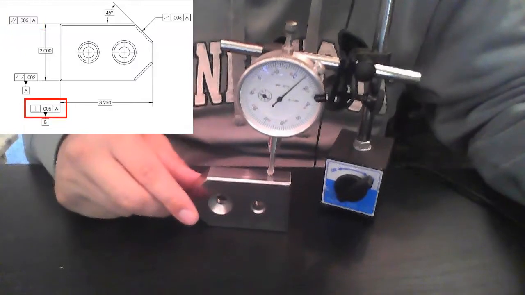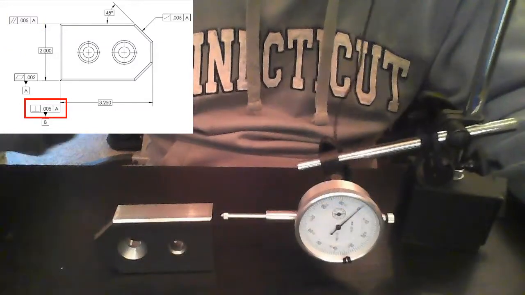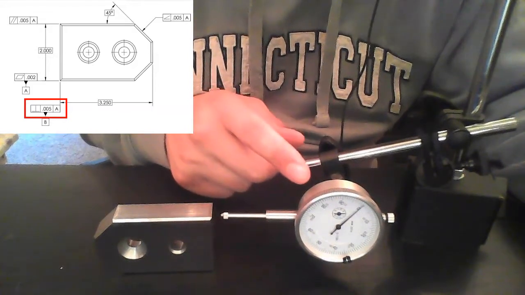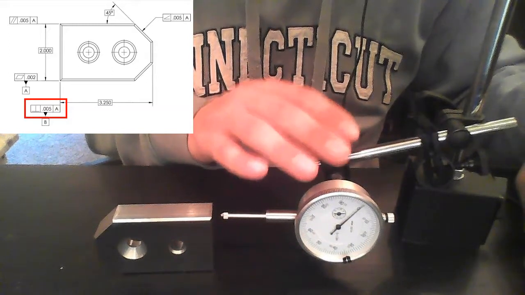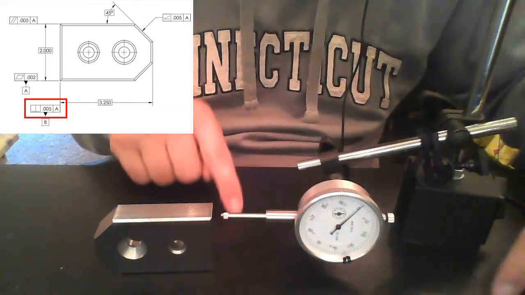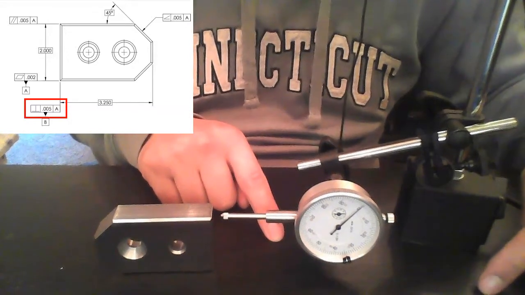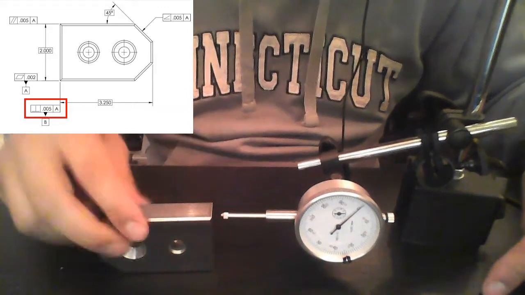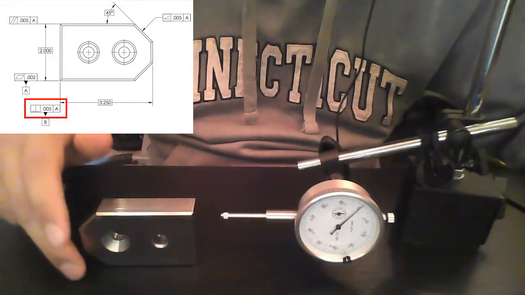How would you measure perpendicularity? So to measure perpendicularity when it's called out like this, I would reset up the dial indicator to be set up to be perpendicular, exactly 90 degrees, to the true geometric counterpart that is creating the simulated datum plane A by having the bottom surface be in contact with that true geometric counterpart.